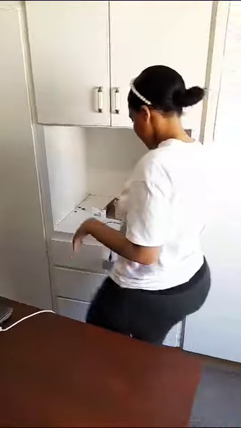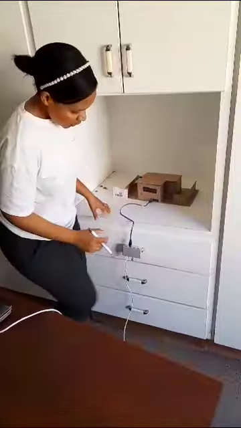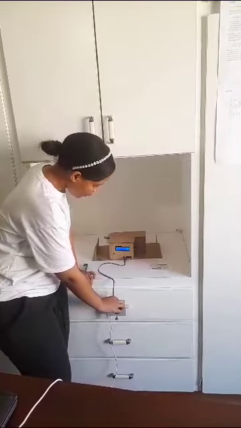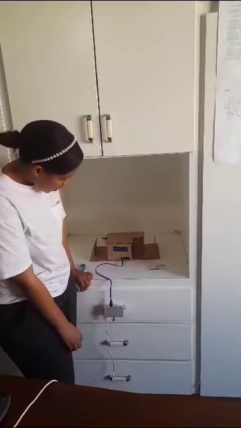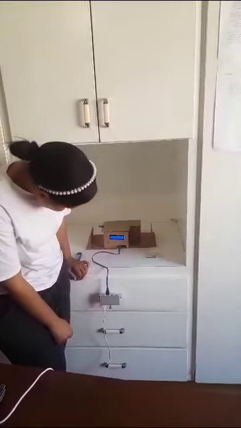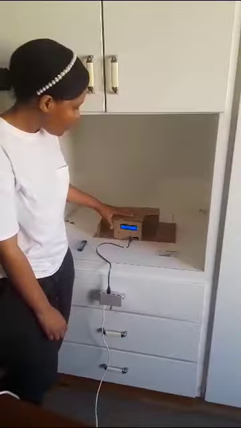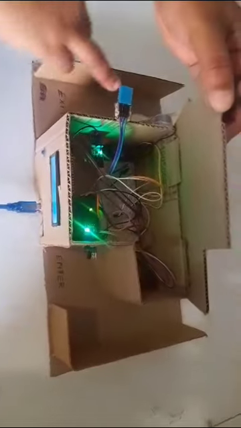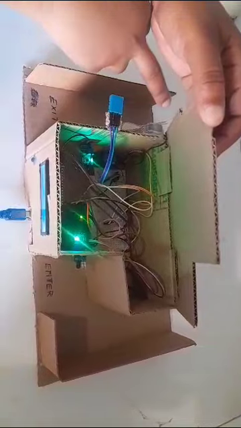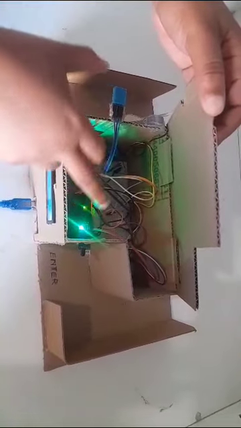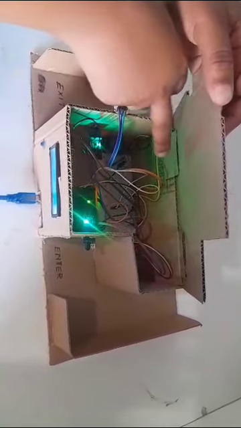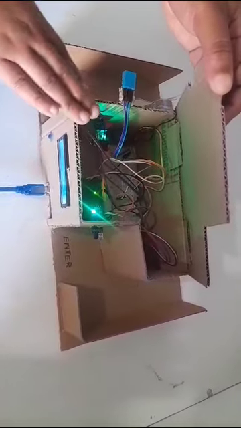Here is my project. As you can see, there's no one inside. Inside here is the connection of my project. This is the DHT11. This one is the DC motor. These two are the IR sensors, that is the breadboard, and here is the connection of my project.